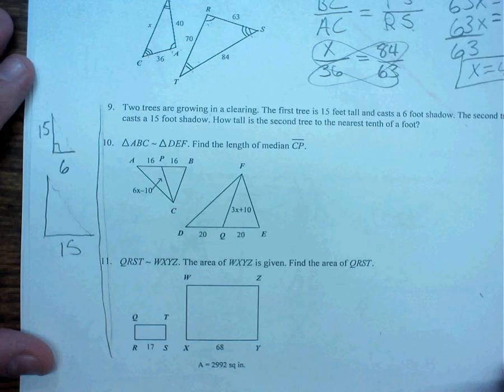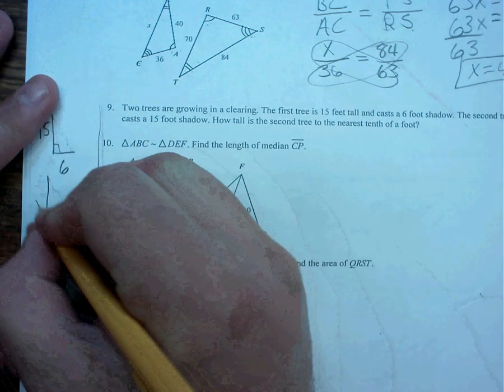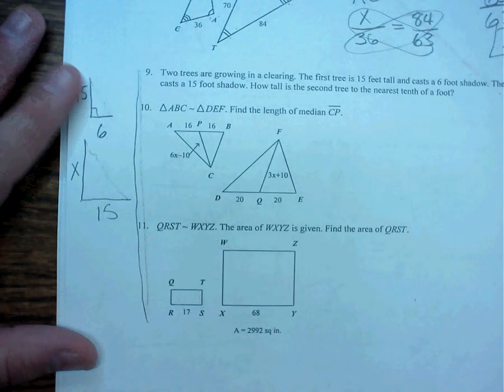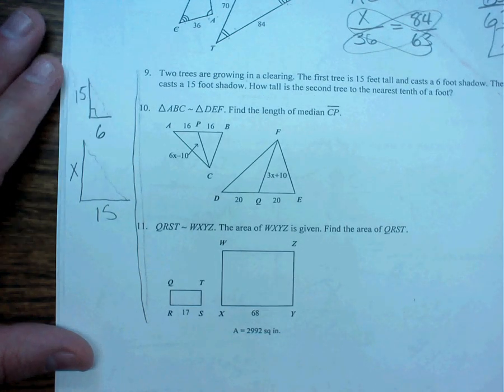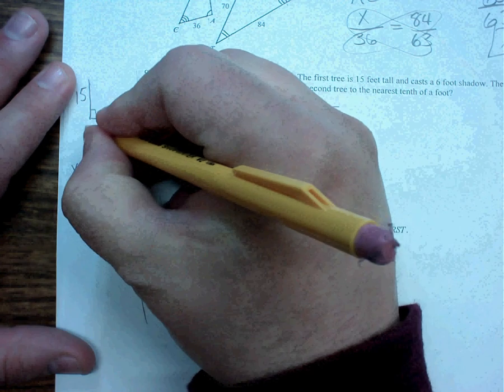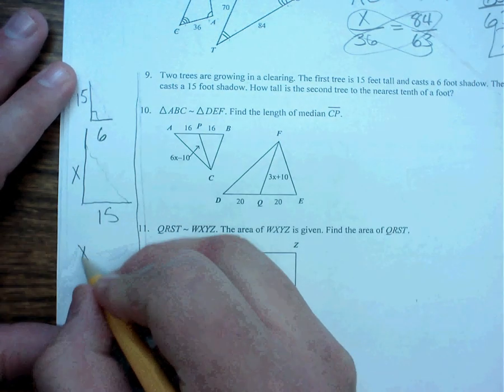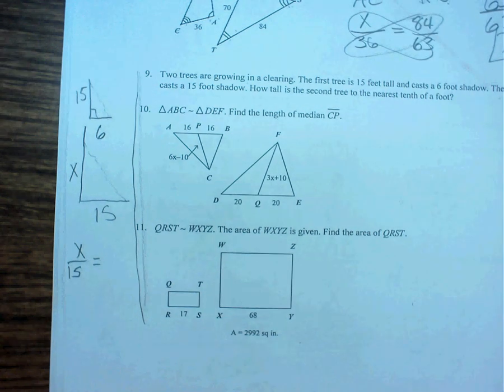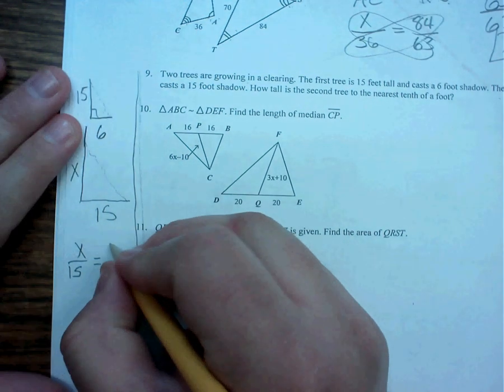6 feet. Yeah, that's what I was thinking too as a joke, but no, it's not. It's got to be proportional. And then it wants to know how tall that second tree is. Well, it has to be proportional. So I'm going to say x over 15. What corresponds to x over 15? 15 over 6.